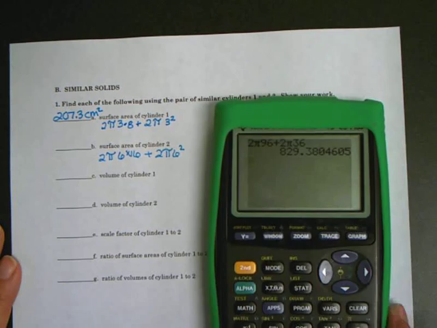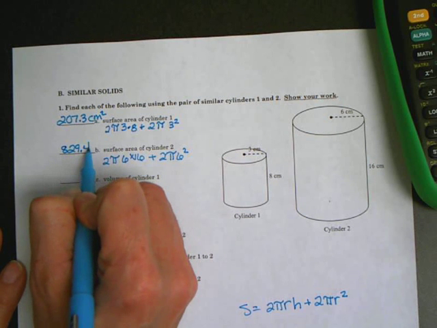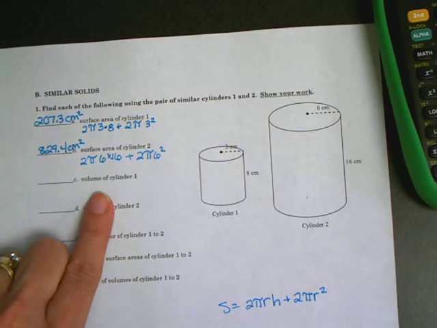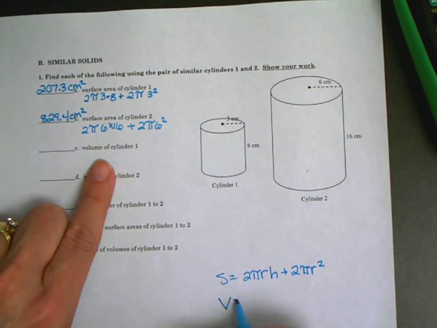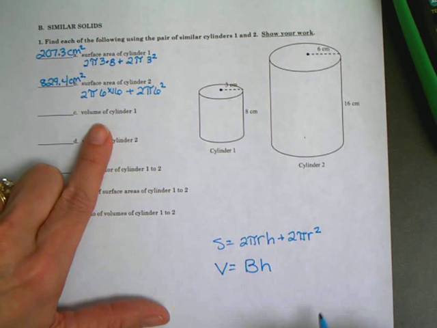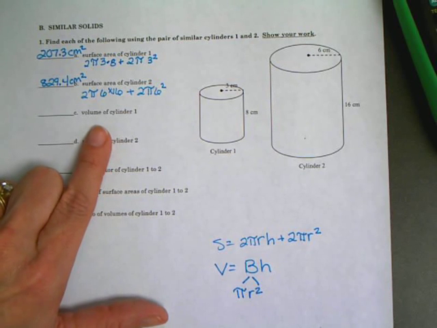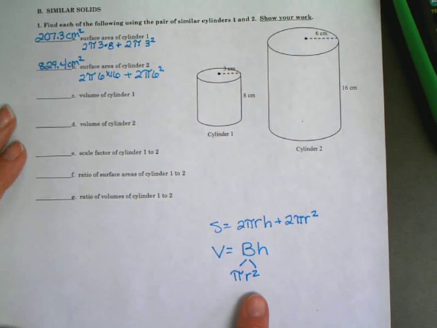All right, now we're going to find the volume of these. Okay, the volume is going to be base times height. Now remember that the base is the area of a circle. So that's actually what we're looking at for our base is pi r squared. Okay, so we've got pi r squared times the height.